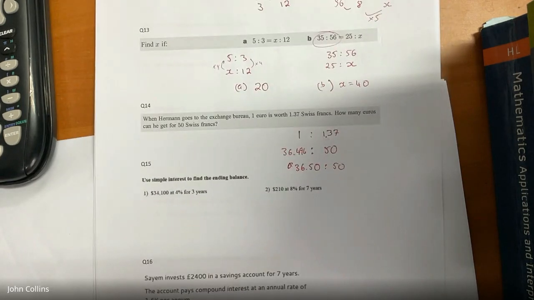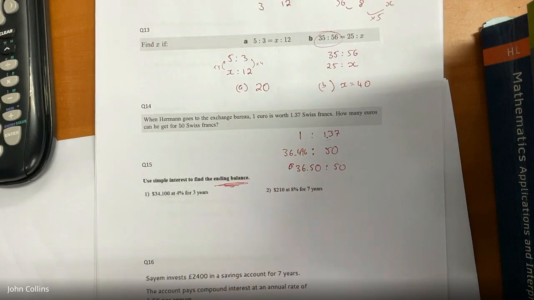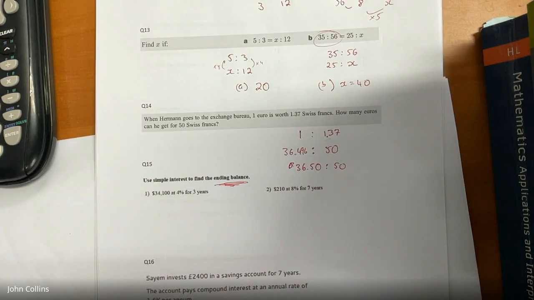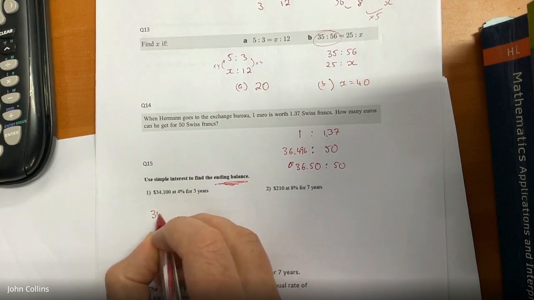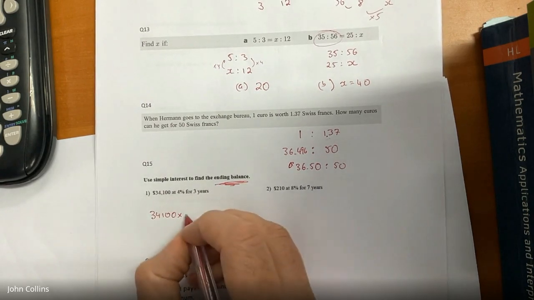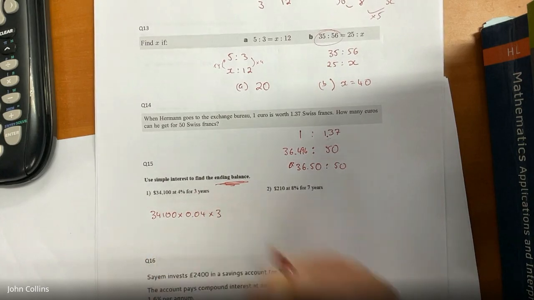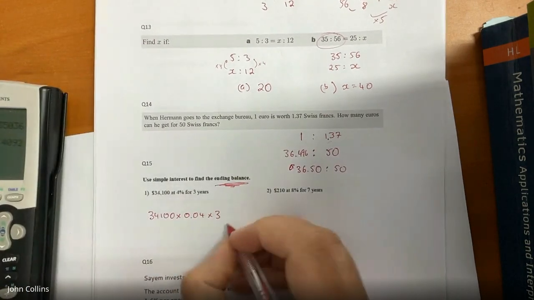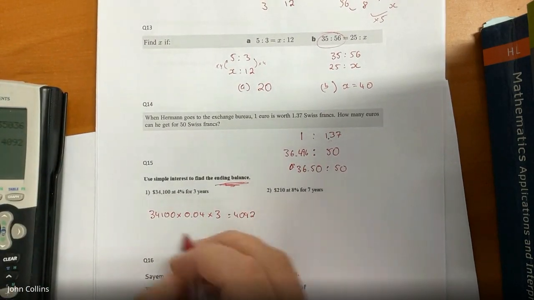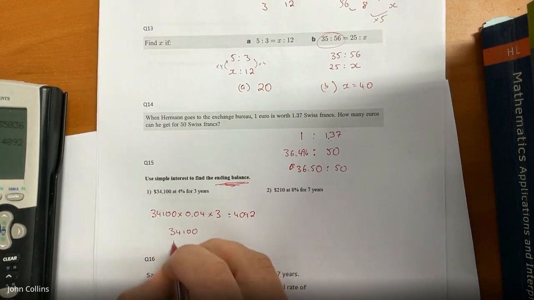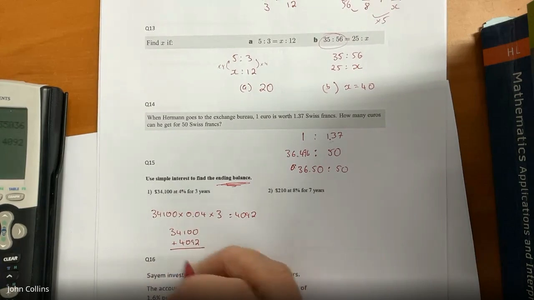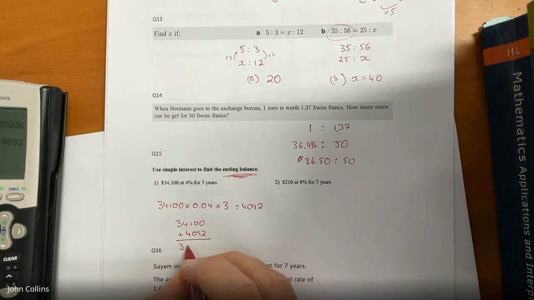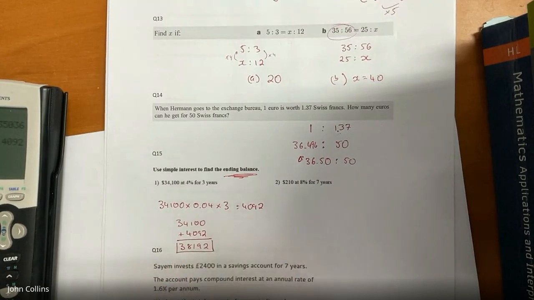Okay, simple interest. Find the ending balance. So you're going to have to add on the interest if you can remember. Simple interest is straightforward: the amount multiplied by the interest rate multiplied by the number of years. So 34100 multiplied by 0.04 multiplied by 3, and this only gives me the interest, 4092. I add that on: 34100 plus the interest 4092 gives me the total of 38192. That's the first answer, 38192.